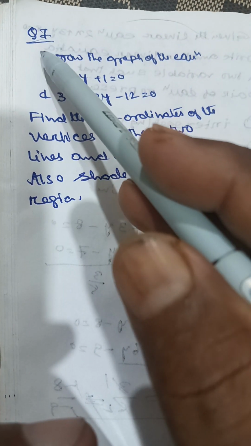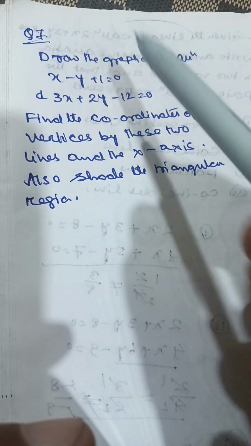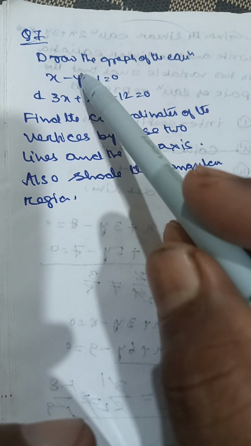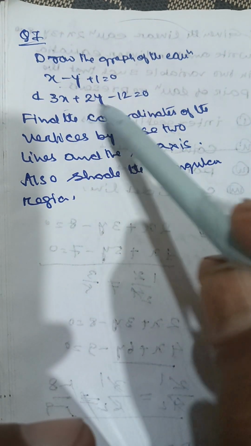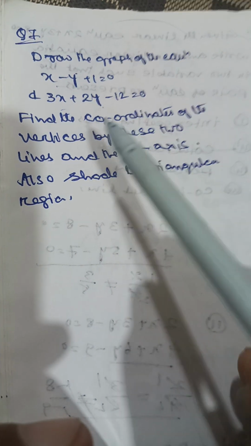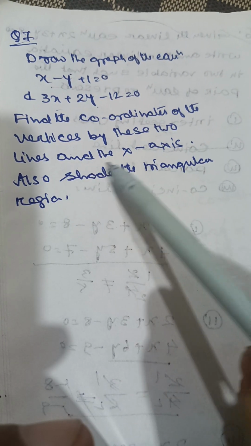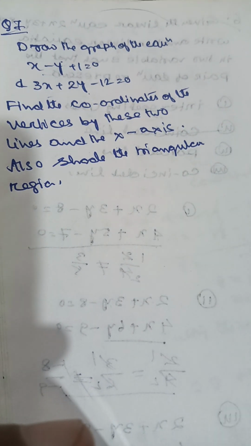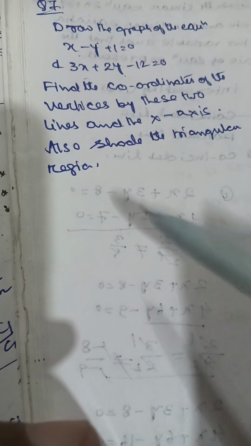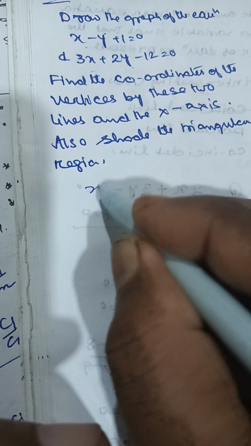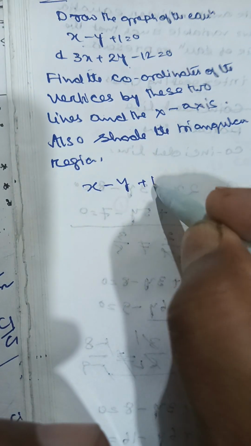This is question number 7 of exercise 3.1. The question is: draw the graph of the equation. These are the two equations given. After that, you have to find the coordinates of the vertices of these two lines and the x-axis, and also shade the triangular region. Since we have to draw the graph, first you write down the equation.